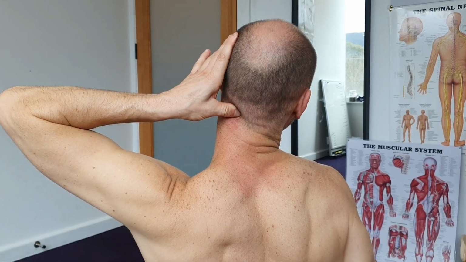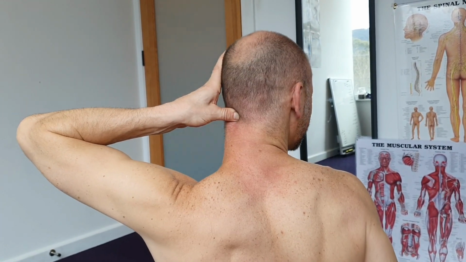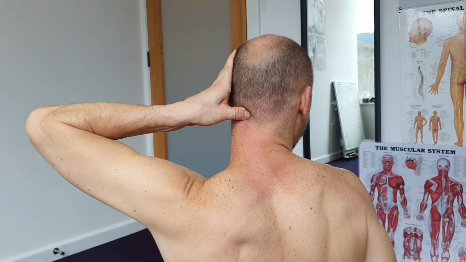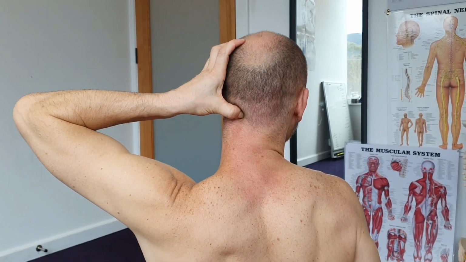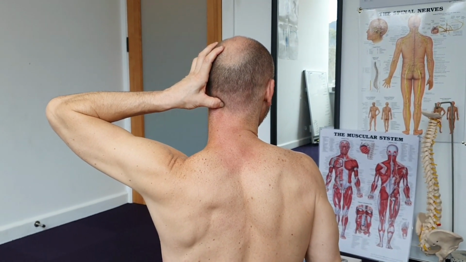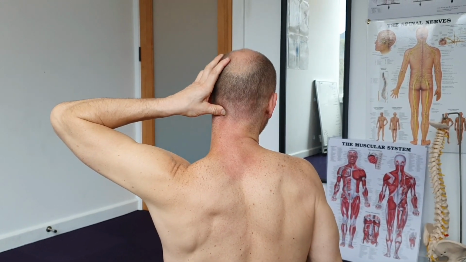So we go backwards, shorten it, and then we push into it. Then we can start to move around and really try and pinpoint those spots that really need that work. We can grab our skull, grab with your fingers and pull right up into it like that. We'll get a bit more pressure on this in a minute, and I'll show you how to do it.